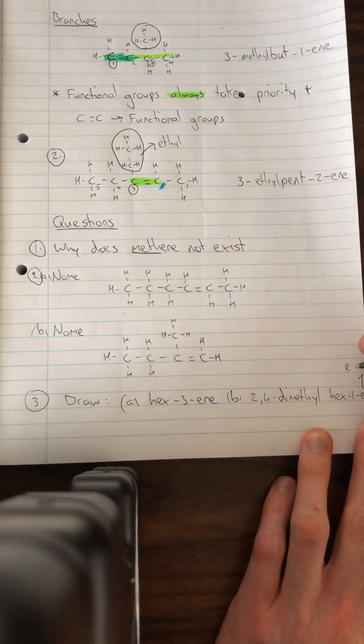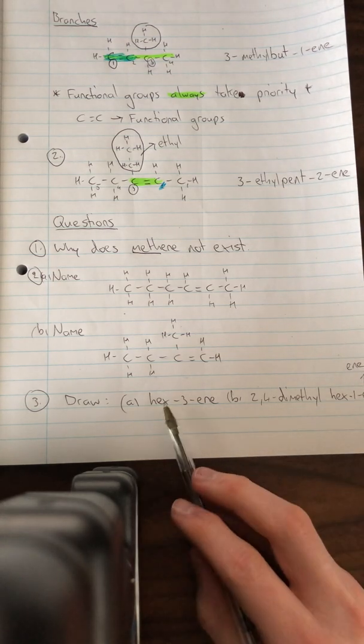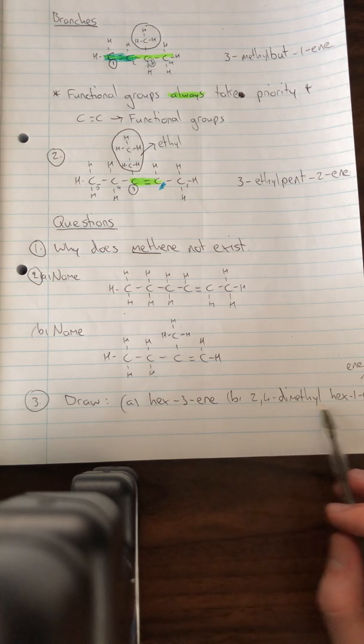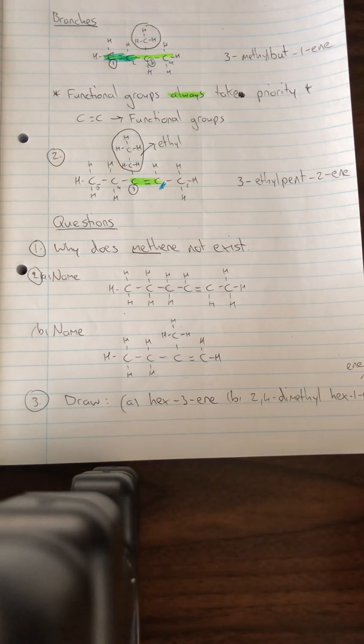Sorry if you can't see that, that should be ene. So I want you to draw hex-3-ene, and then 2,4-dimethylhex-1-ene.